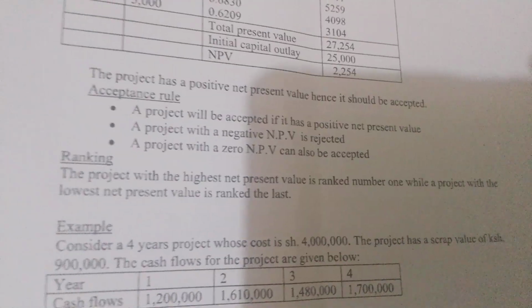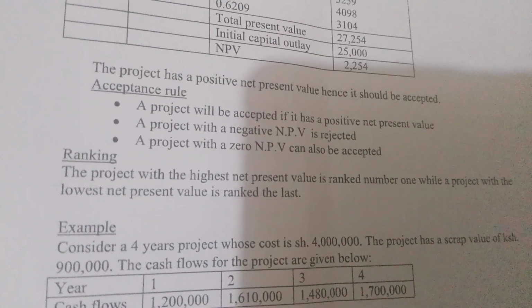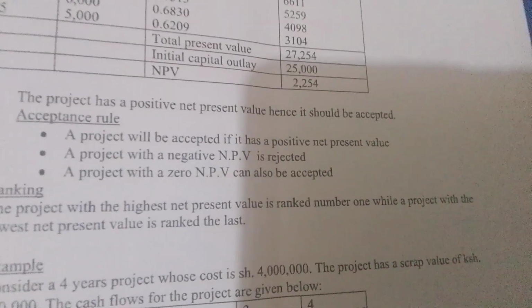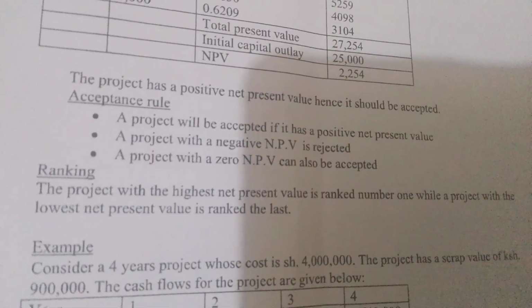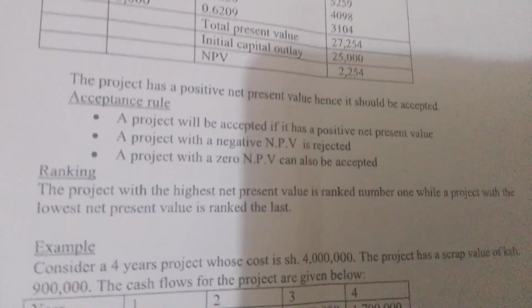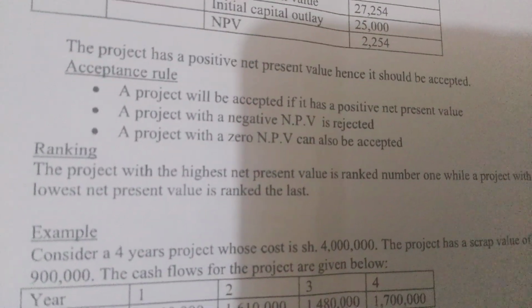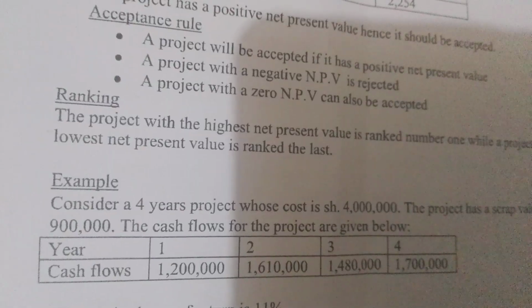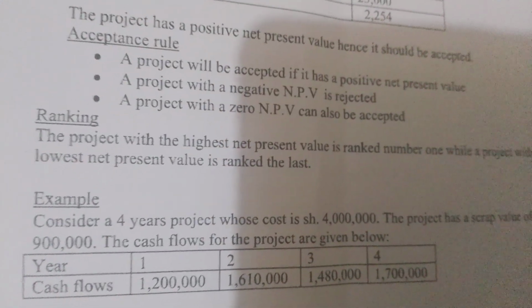So in this case, you may have more than one project, maybe say 5, and you want to rank them based on priority. If you are to invest or initiate these projects, which one do you start with? So you start with the project with the highest net present value.